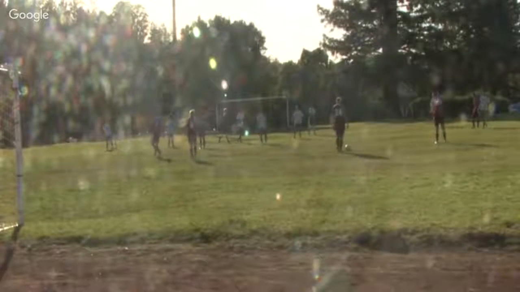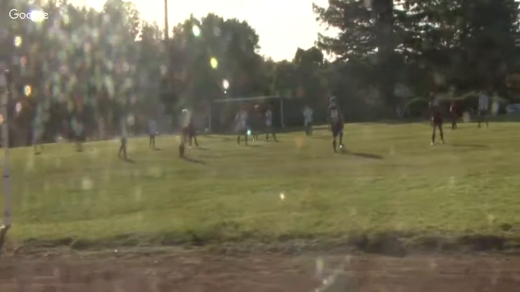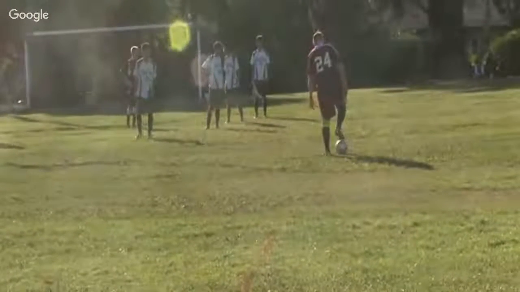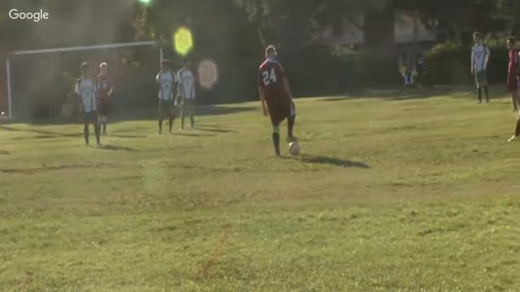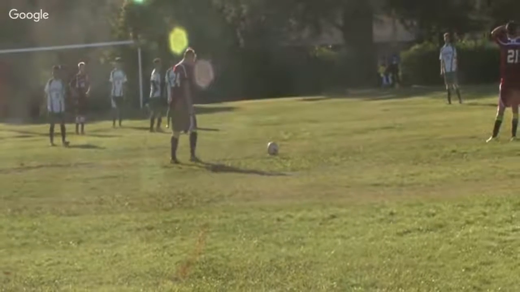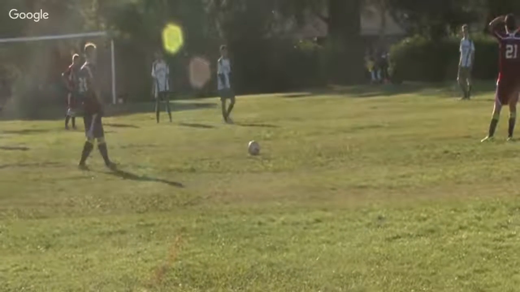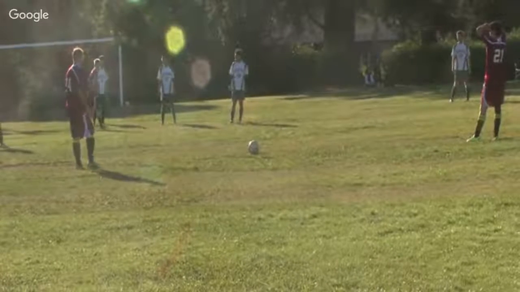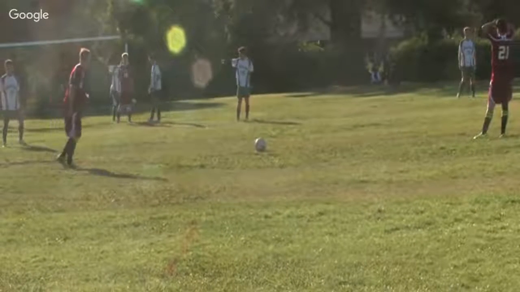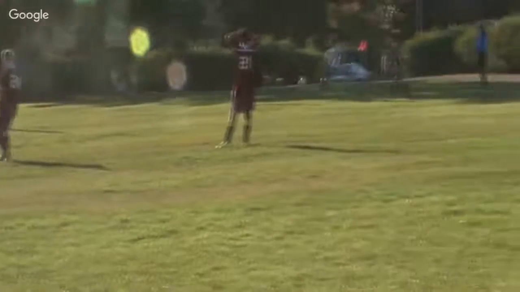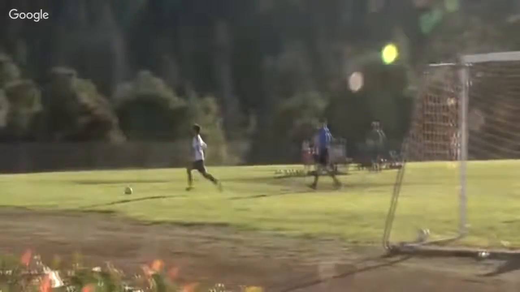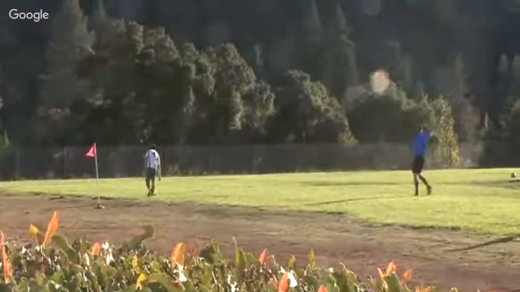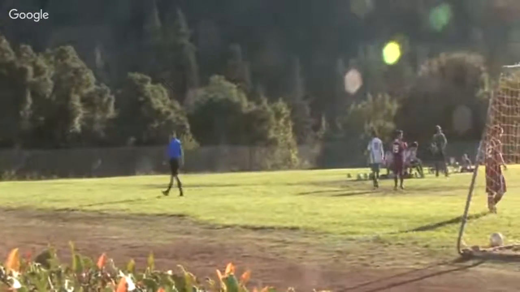Offsides was called. It's going to be Rio Lindo's time to play some defense. Napa Christian will have the free kick just outside their own box. Luis looks up to the middle. Ball gets deflected. Jonathan Chung is running. He tries to save it, but it goes out of bounds. Napa Christian with the throw-in.